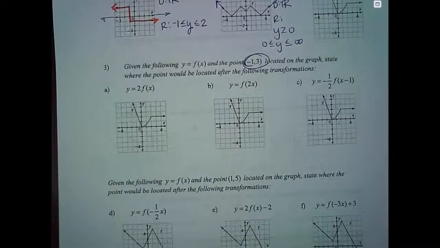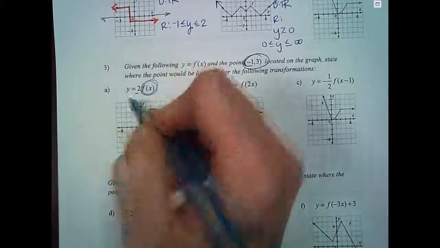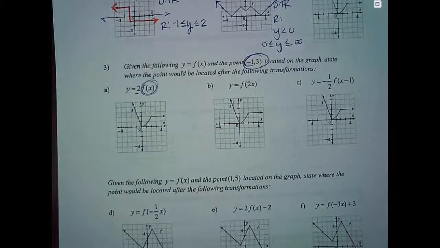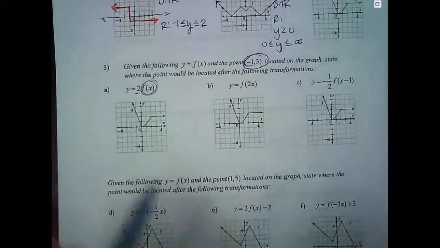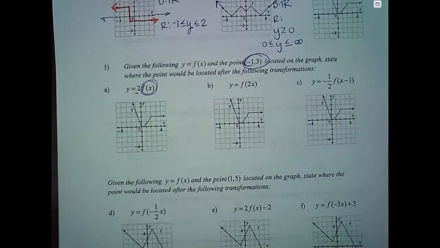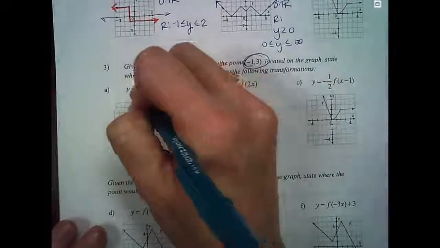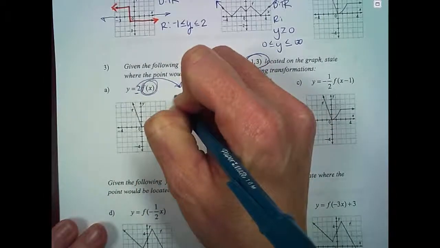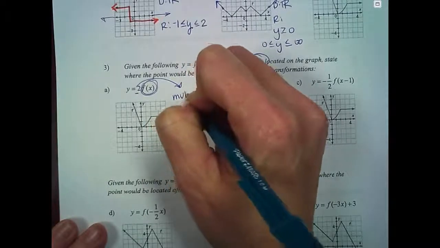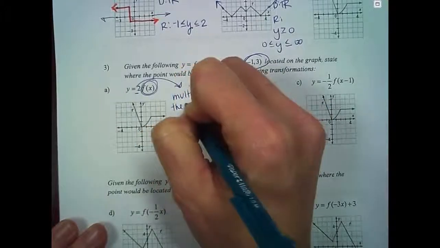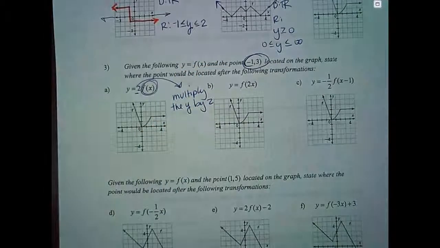When we transformed sine and cosine, and we multiplied 2 by the whole function, that affected the y values, right? It stretched it up and down. So if I'm stretching something up and down, if I'm pulling it, it affects y. So write yourself a good note here, because you can use these to write little notes on your note card to help you. So this means you should multiply the y by 2. Multiply the y by 2.